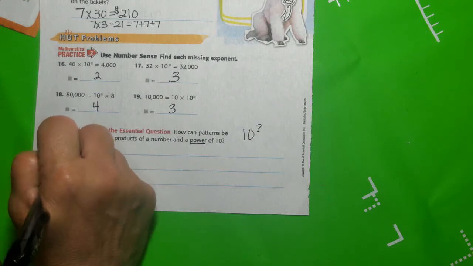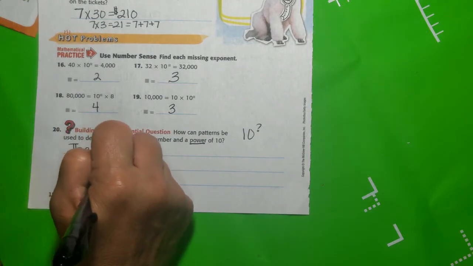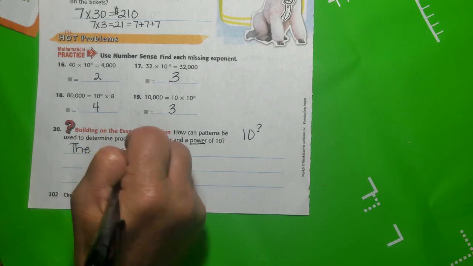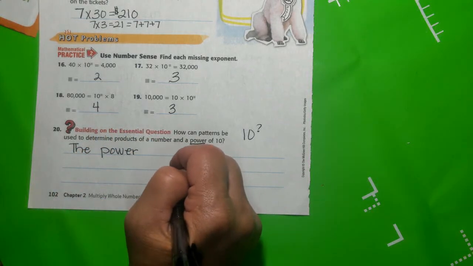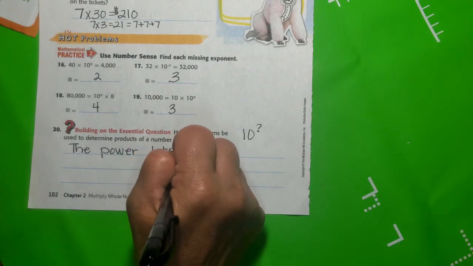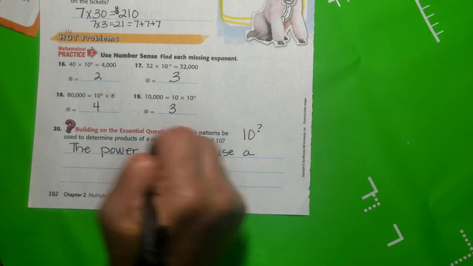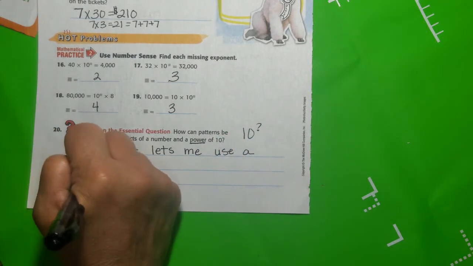So could we say the power lets me use a pattern, right? We're going to call it a pattern.